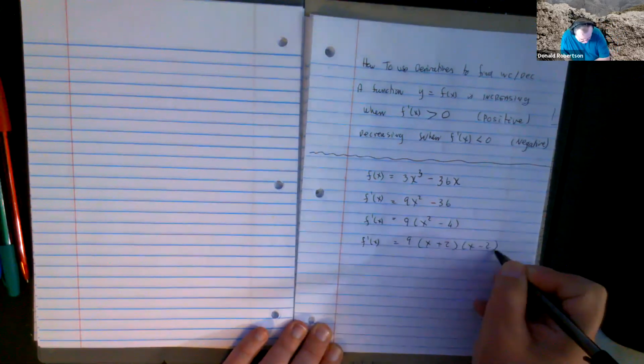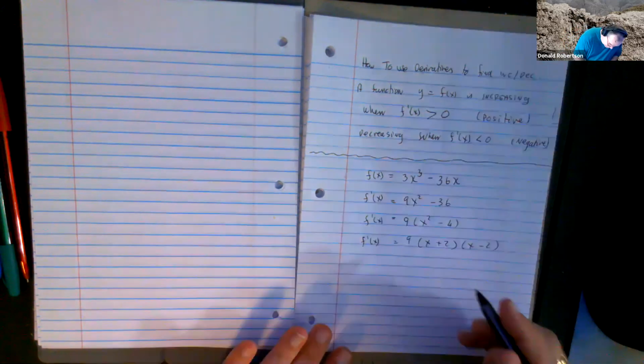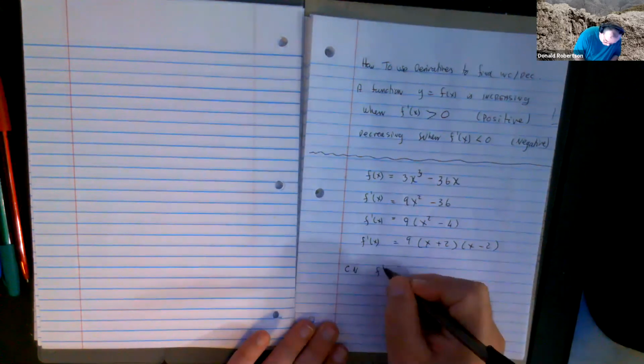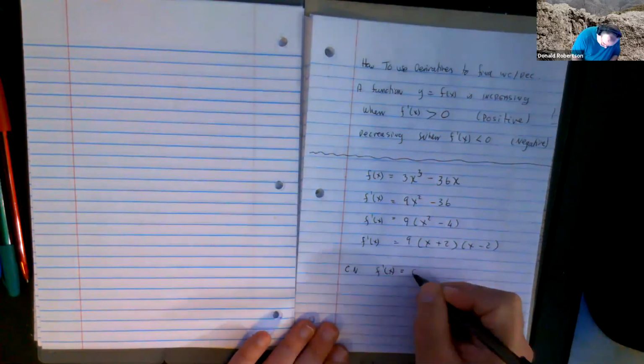So imagine the question was, find the intervals of increasing and decreasing for this function. So far so good. Now, you find the critical numbers. In this case, and pretty much most of the cases, it's going to be when the derivative is 0.